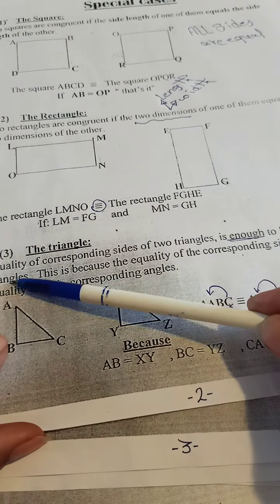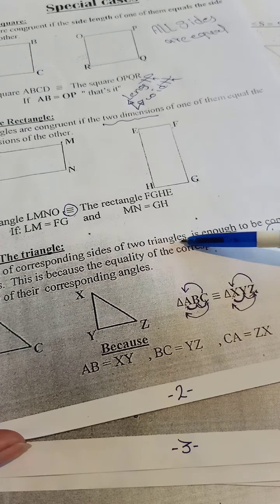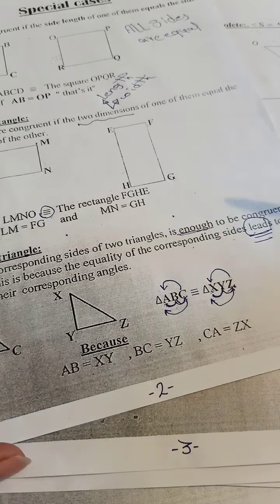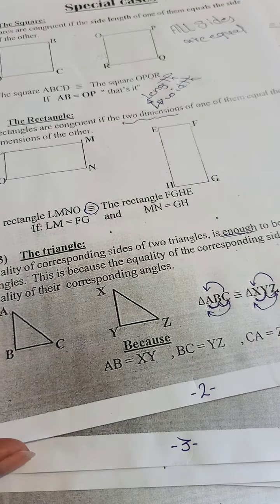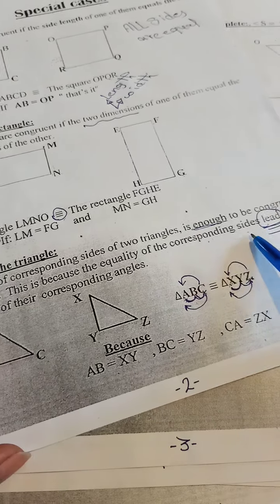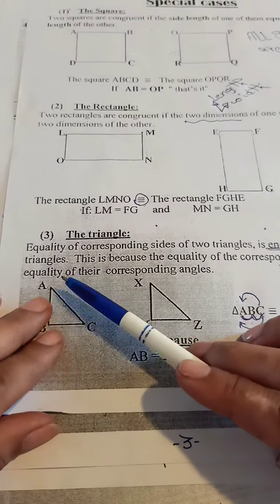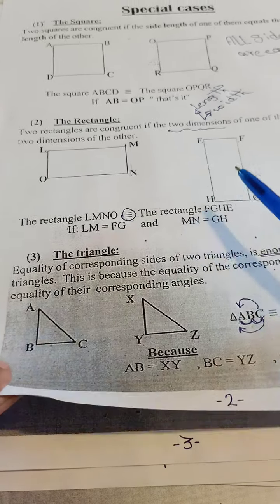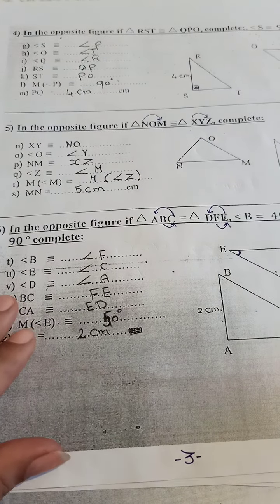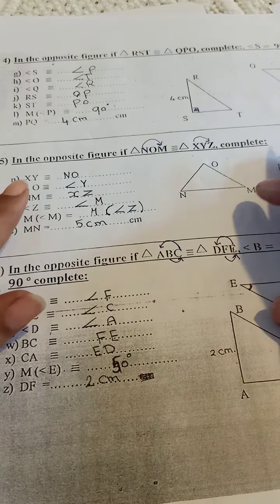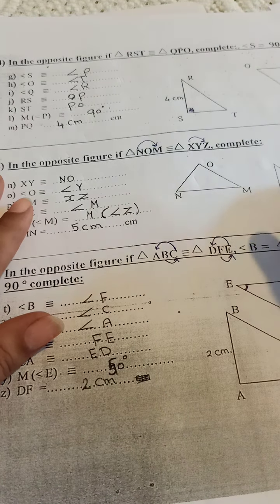I told you the equality of corresponding sides of two triangles is enough to be congruent. If they are equal in its sides, it's enough. Why? Because the equality of corresponding sides leads to the equality of corresponding angles. Okay? So let's start to solve some examples. I solved it for you, and let's start to solve it again together.